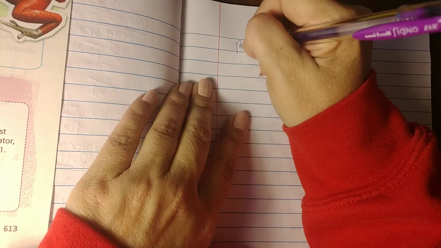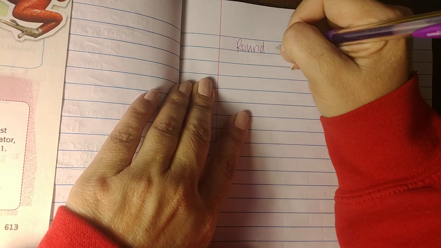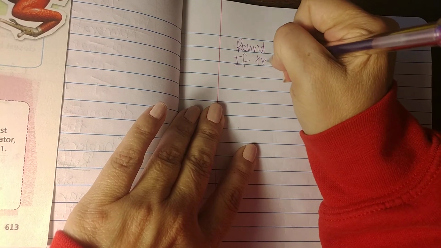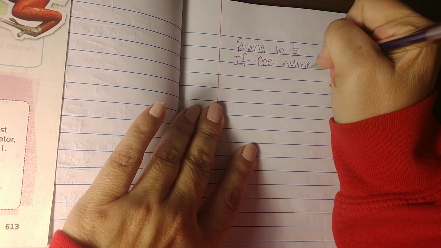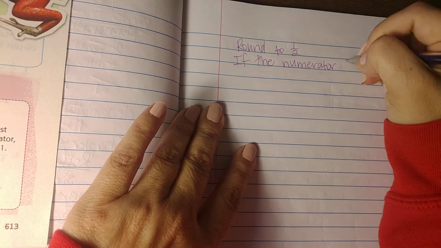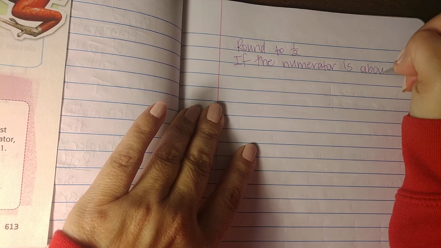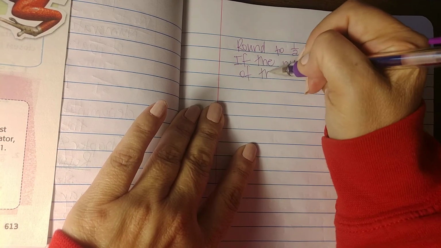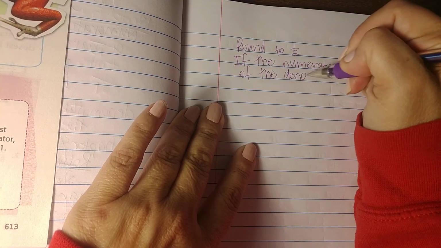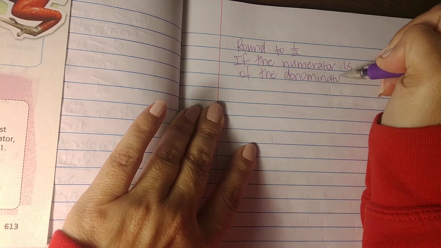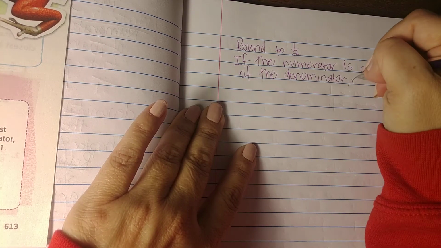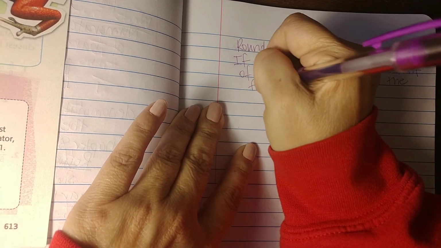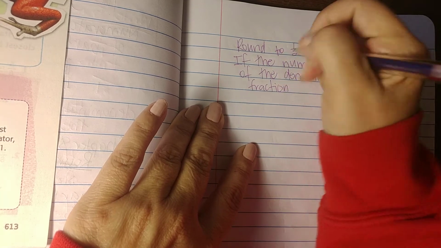So now when we round to 1/2, if the numerator is about half of the denominator, round the fraction to 1/2.